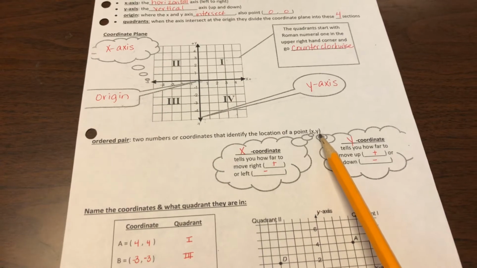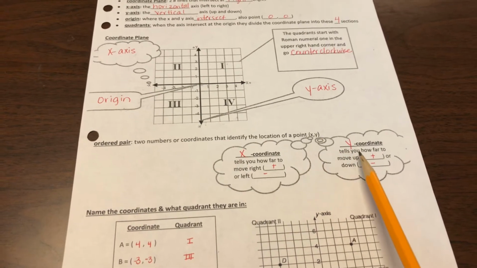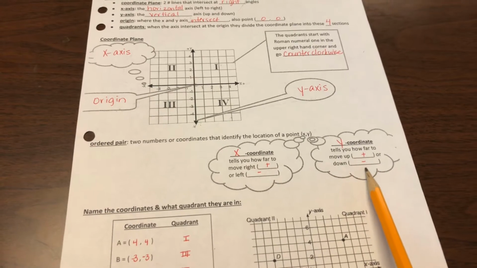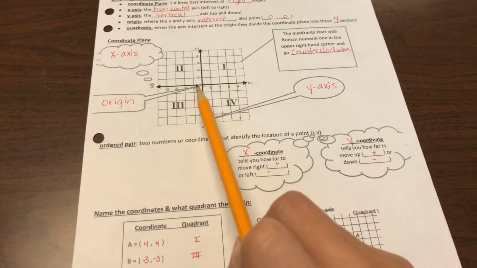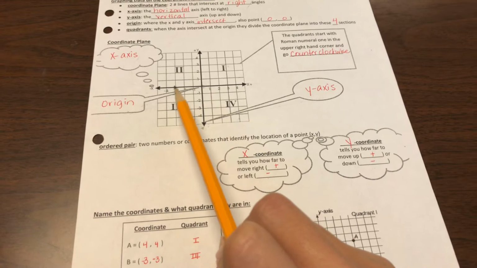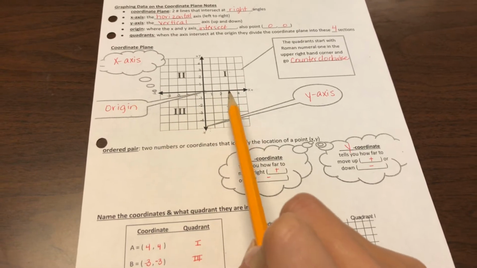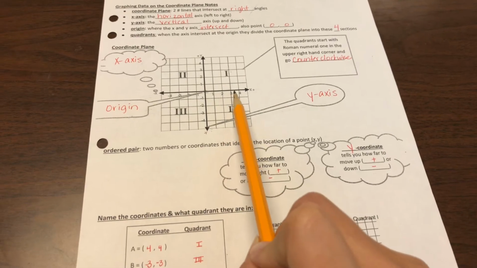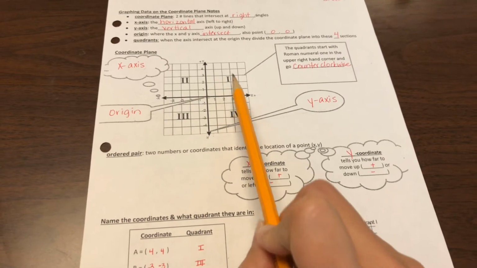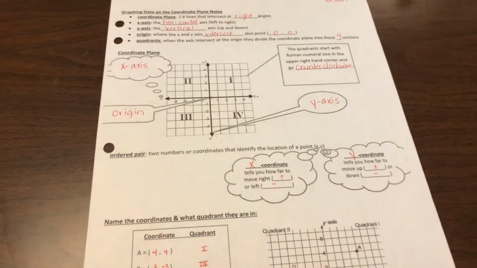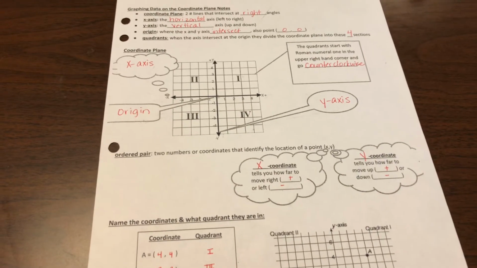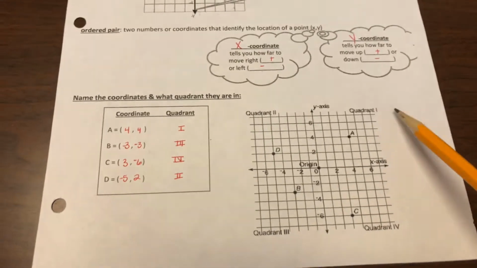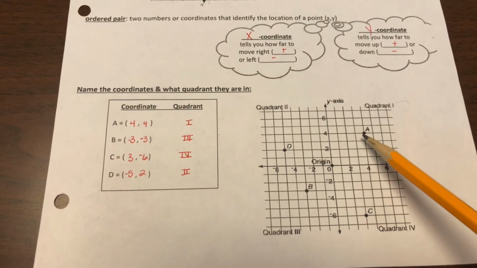The second coordinate is the y-coordinate. That's going to tell you how far you move up, which is positive, or down, which is negative. So after you move right or left for your x-axis, then you will move up or down for the y-axis. Anytime you move up, that's positive y values. When you move down, that is negative y values. So the next activity to complete on this worksheet is just recognizing where these points are.